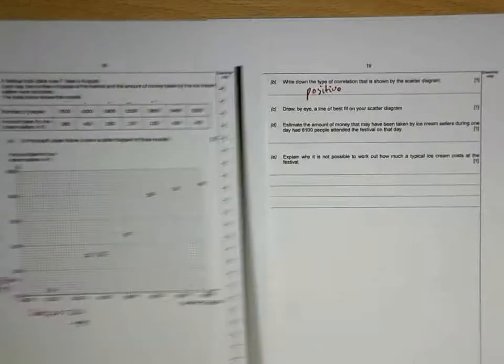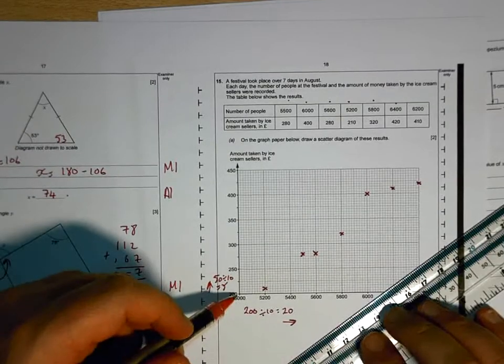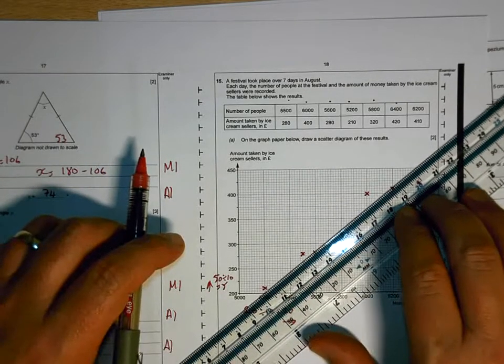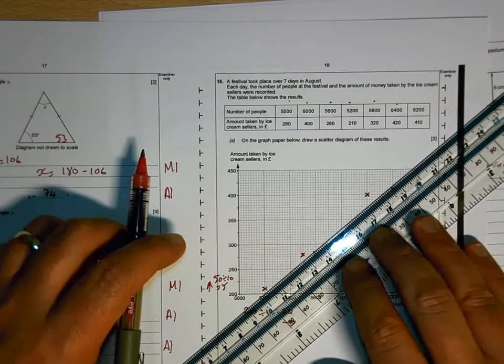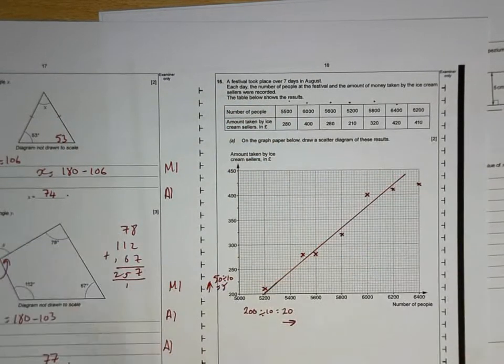Draw by eye a line of best fit. So for your line of best fit, remember, don't make it go through there. It's not a conversion graph. You just want it to be pretty much in the same direction as your slope.